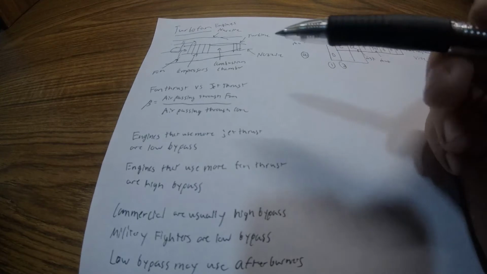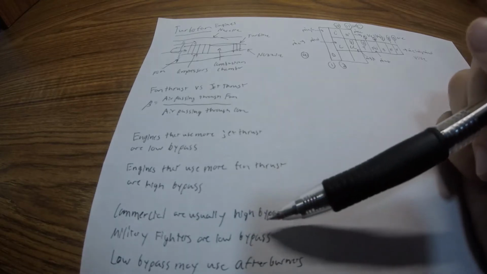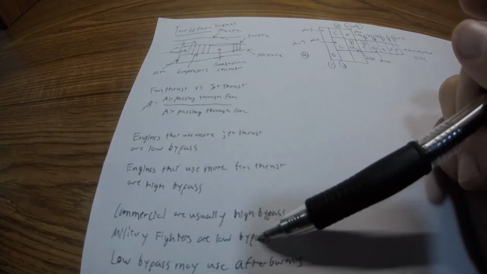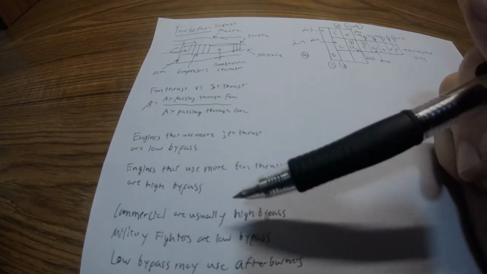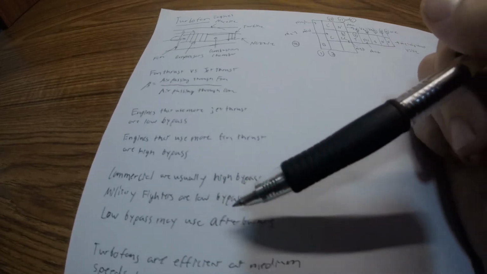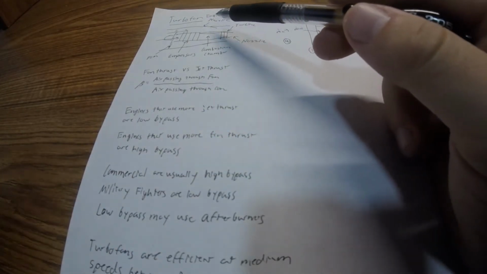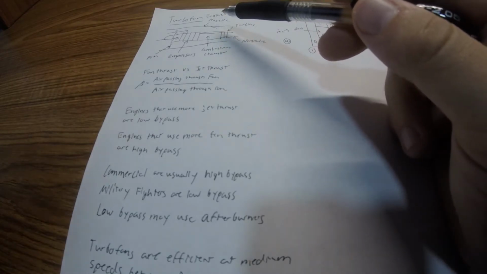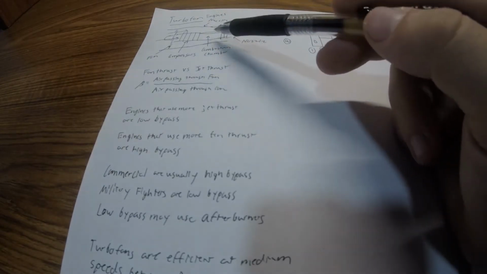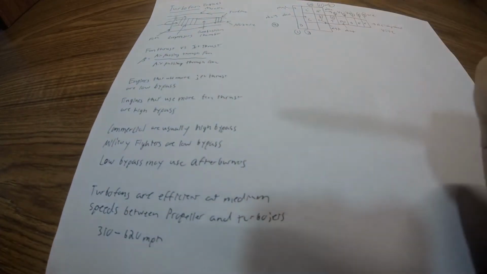Commercial and large transport aircraft usually use high bypass engines, while military fighters usually use low bypass engines, and low bypass engines may also have an afterburner. The higher the bypass ratio, the more efficient the engine is at lower speeds, and the higher the speeds the plane wants to travel, the lower the bypass ratio it usually uses. Because there's a key difference here.